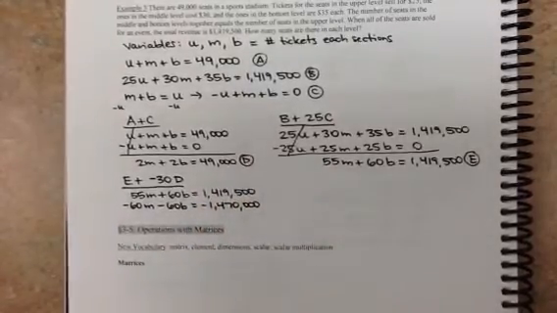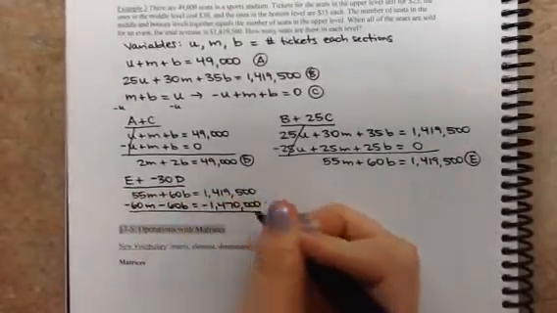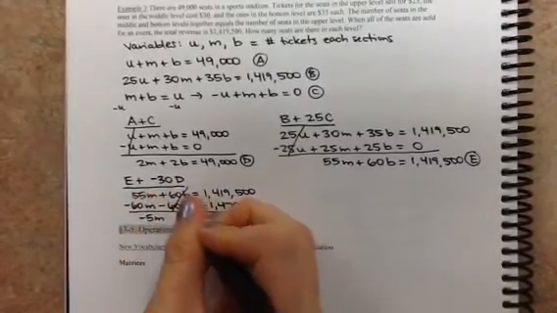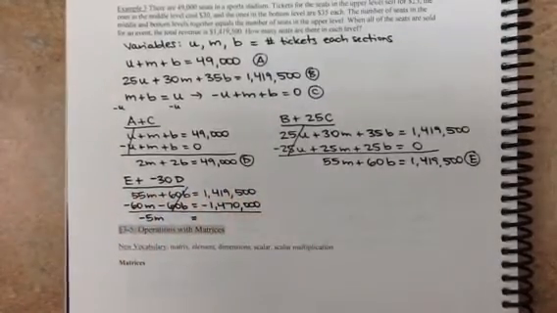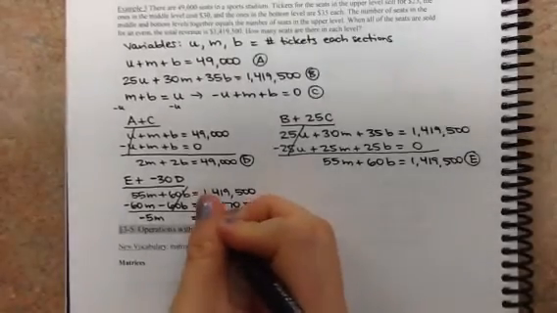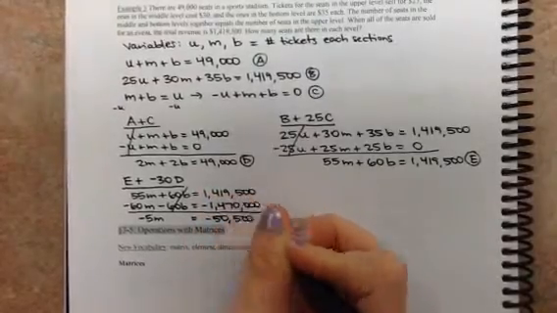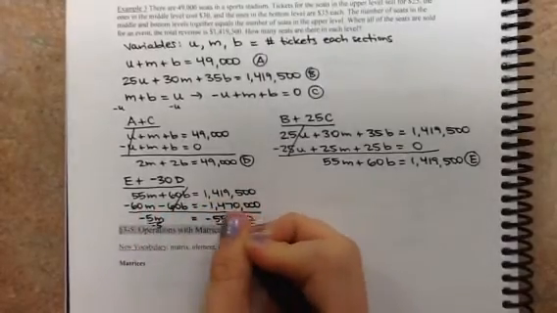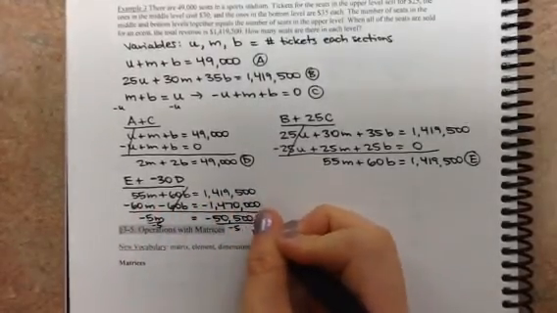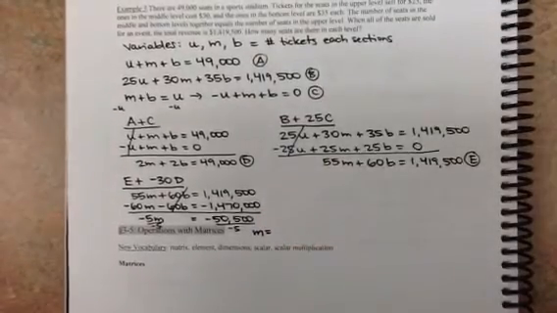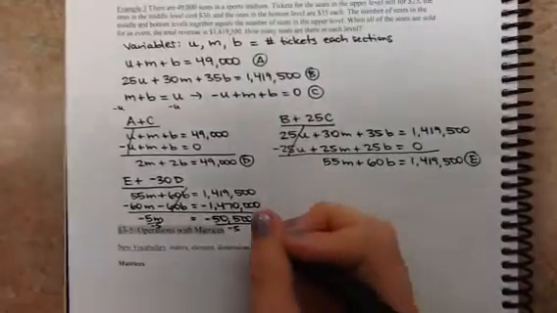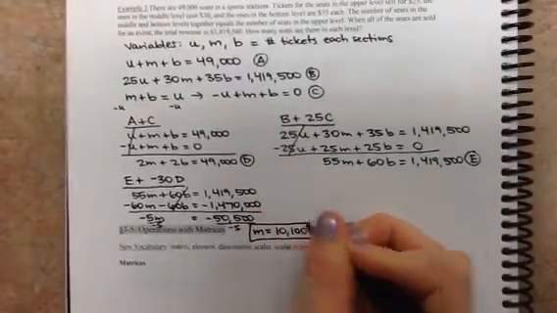Okay, so big numbers there. So when all said and done here, these will cancel. I will have a negative 5M equals, and I'm again going to use my calculator for this. Okay, so we get negative 50,500. Divide both sides by negative 5. Okay, so we end up with M equals 10,100. All right, so that is the number of tickets in the middle section.